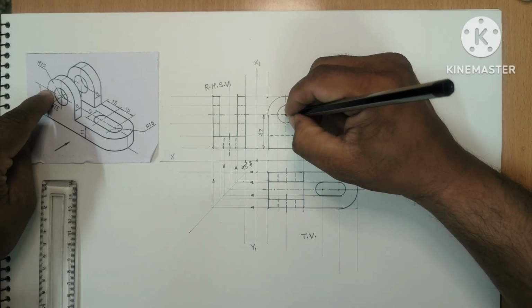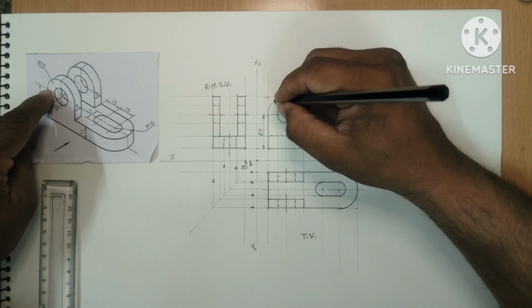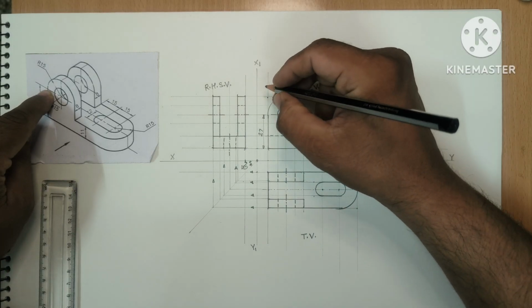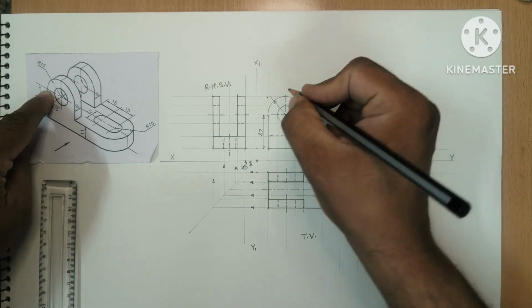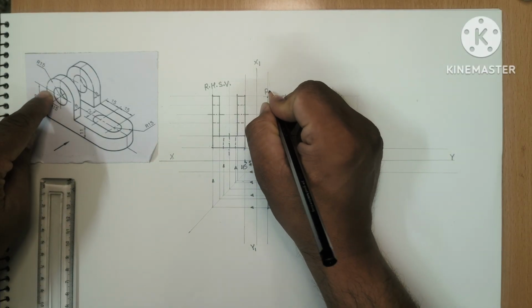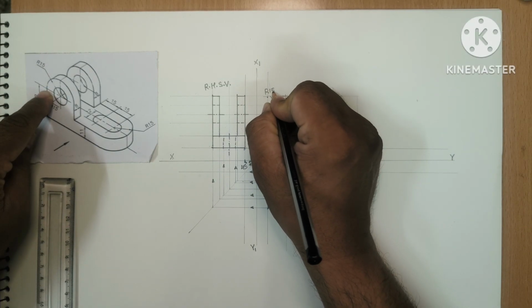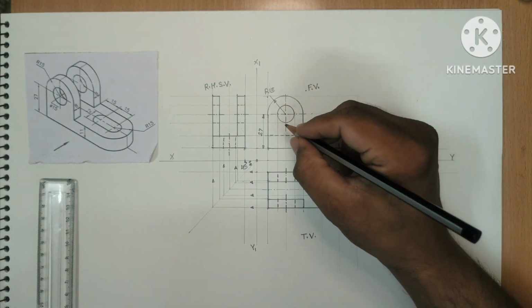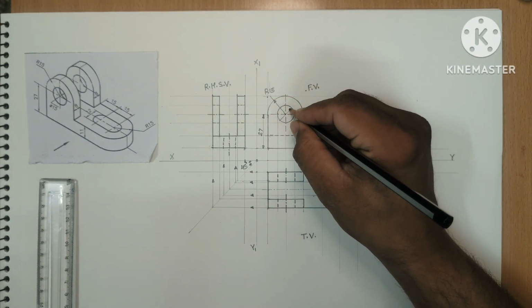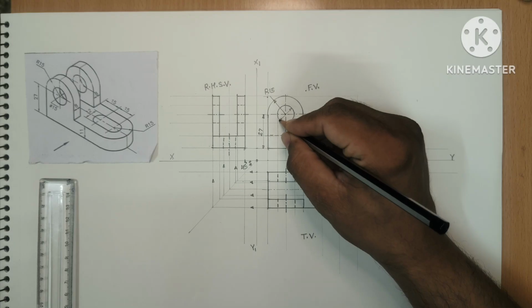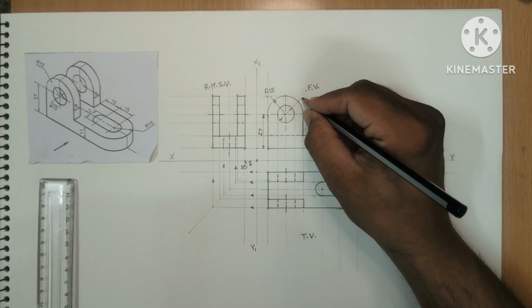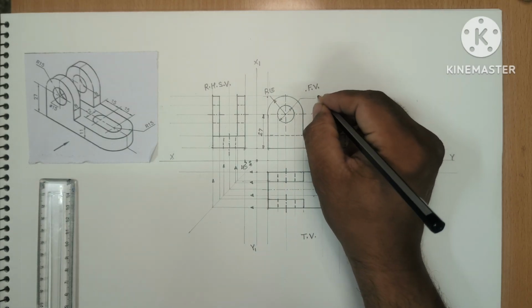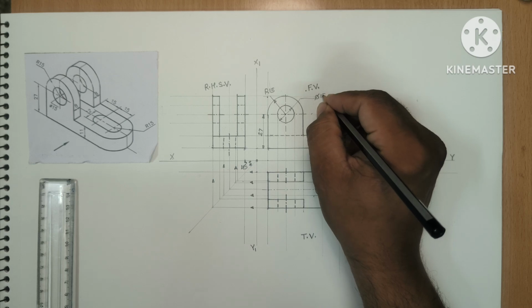Radius. From here, the radius is how much? The radius is 15. And for this circle, the dimension is phi equal to 15.